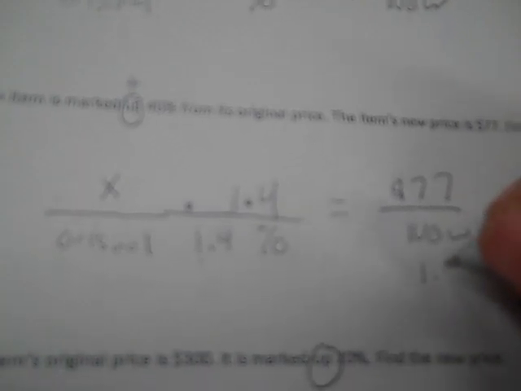Okay, now read the sentence with that 77. The item's new price is $77. So 77 is the new price. Then that means I've got to figure out the original. So I can't multiply, so I do the opposite of multiply, which is divide, but you've got to divide in the right order. So divide by 1.4, divide by 1.4.